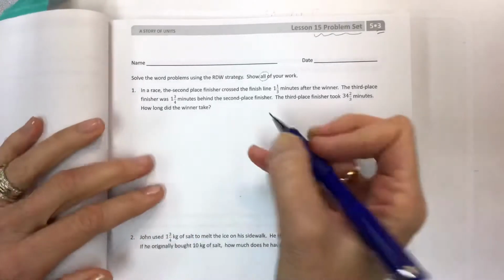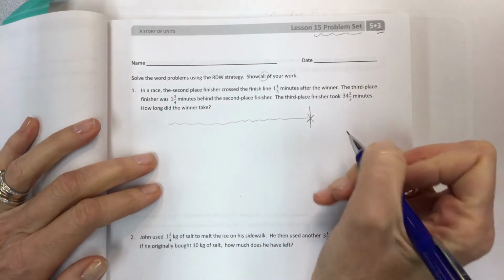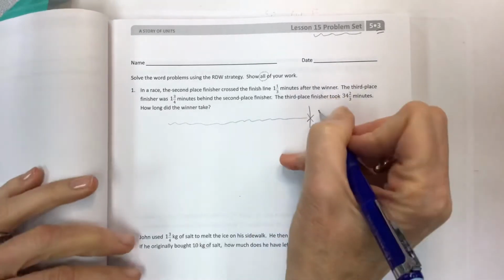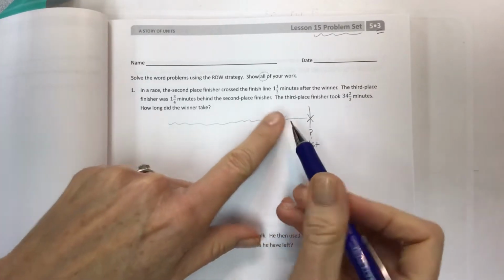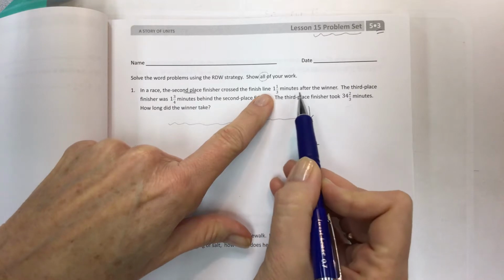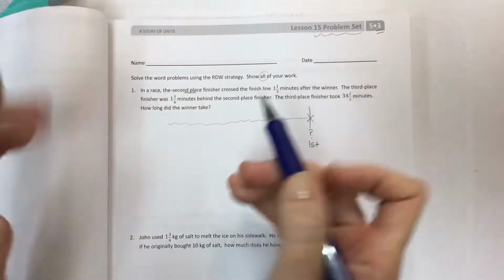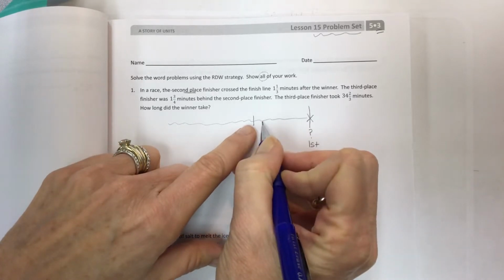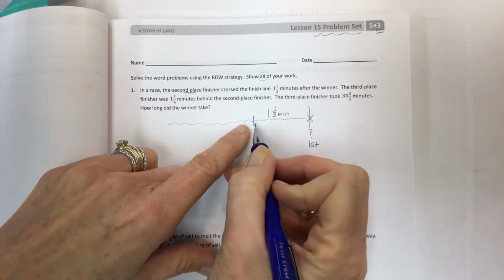So we don't know the winner's time, but you know how races go, you run this race and you get to the finish line and you are the winner. And so that is the number one, and we don't know the time for the first place finisher. Okay, but we do know that the second place finisher crossed the finish line 1 1/3 minutes after the winner. So if you want to make a tape diagram type drawing, what you can do is when the winner crossed it, the second place finisher was back here. And this is 1 1/3 minutes after the first one.